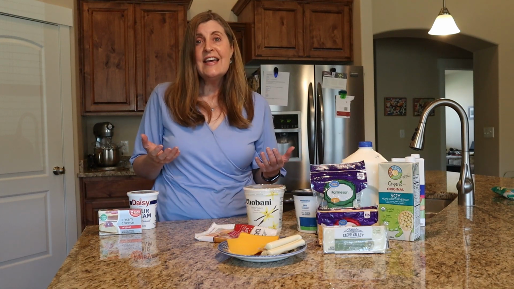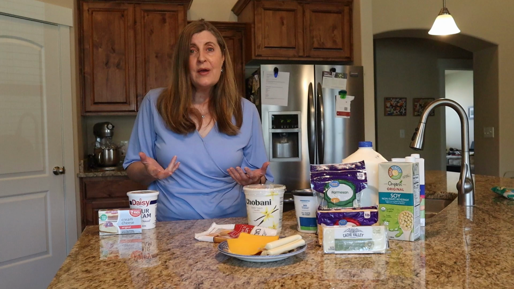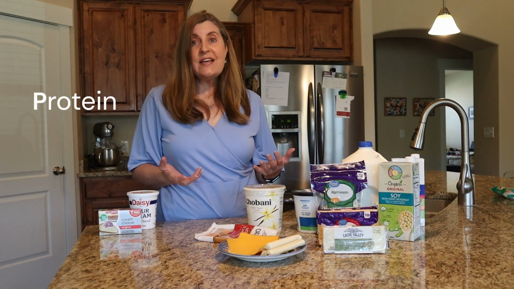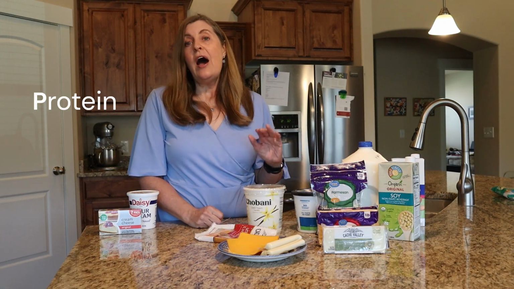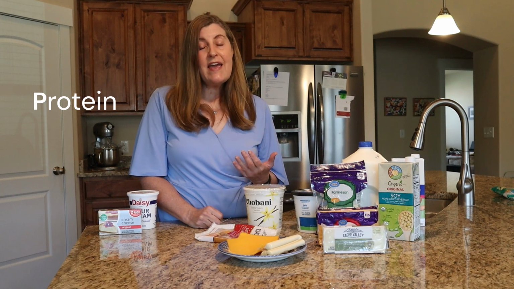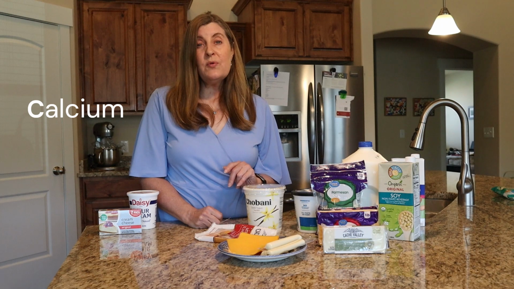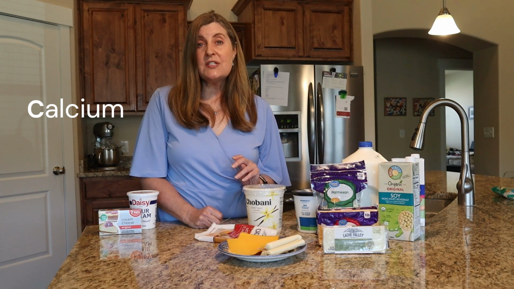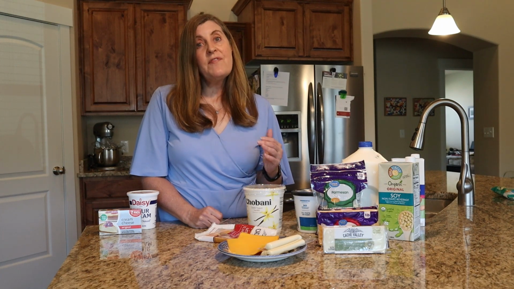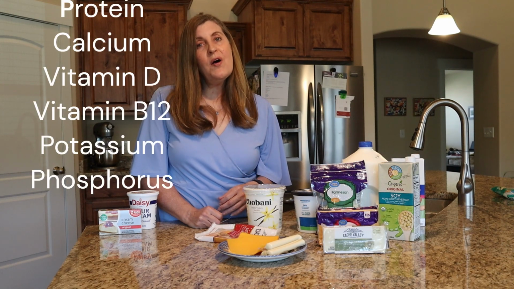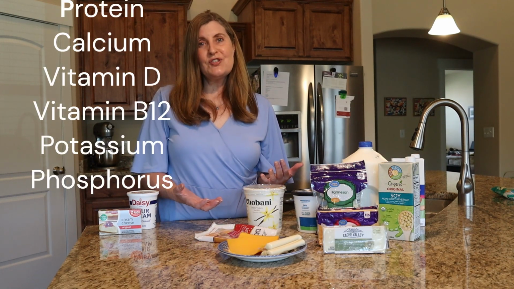And that brings us to what nutrients do we actually find in our dairy foods group? Well, the main one is protein. We get plenty of protein. 1 cup equivalent gives you about 7 to 8 grams of protein. We also have calcium. 1 cup equivalent will give you about 1/3 of the day's calcium needs. We also have vitamin D, vitamin B12, potassium, and phosphorus.